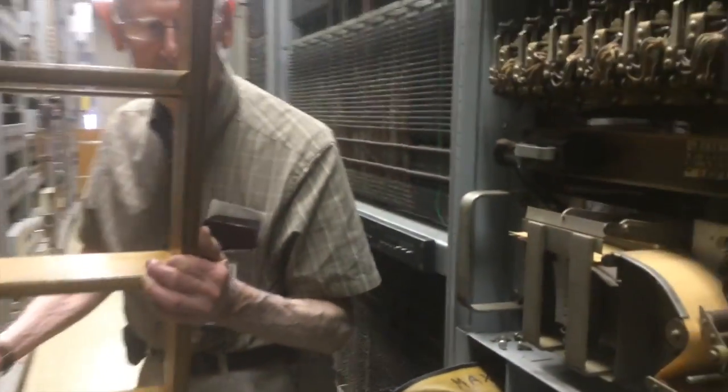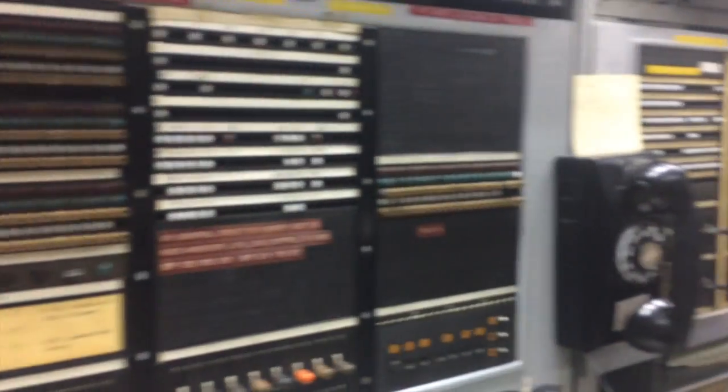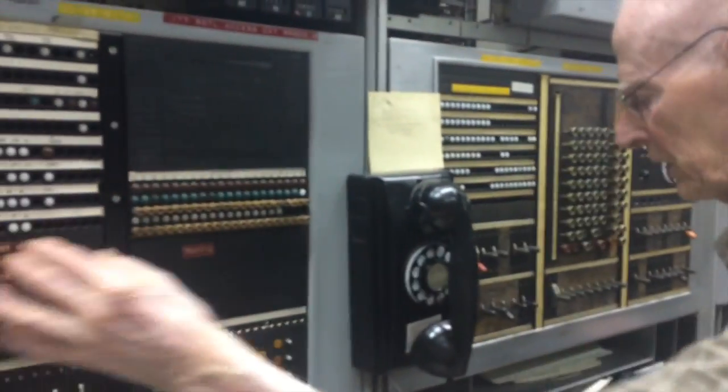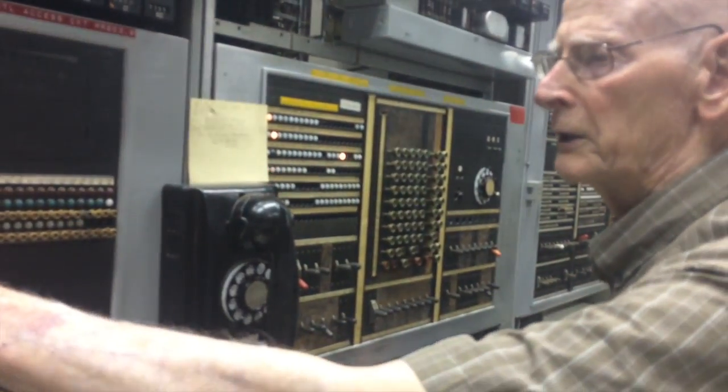Well, backing up, I don't know how you remember all this stuff. Okay. There's our terminating center. This test frame will test these. And if I operate this, it starts on right there.